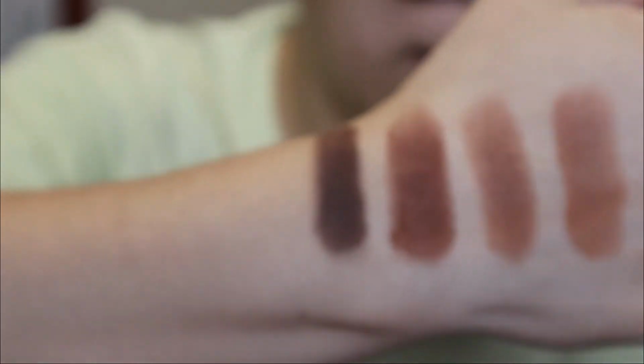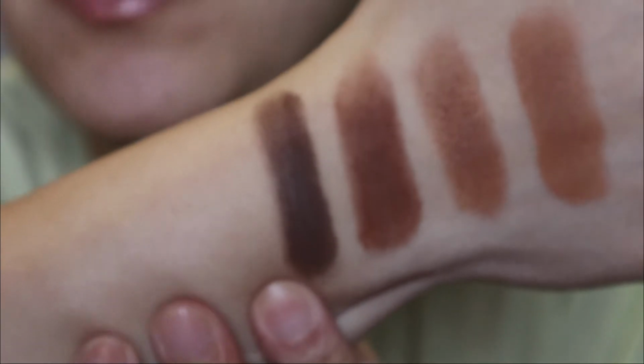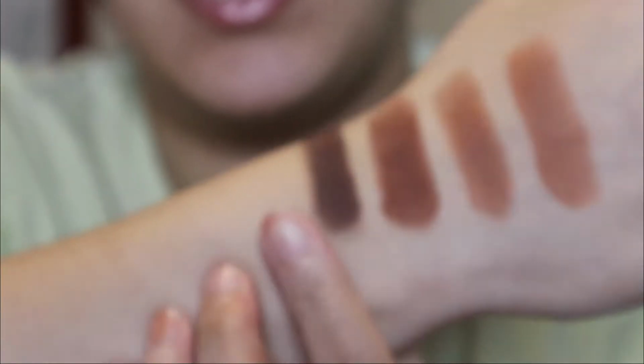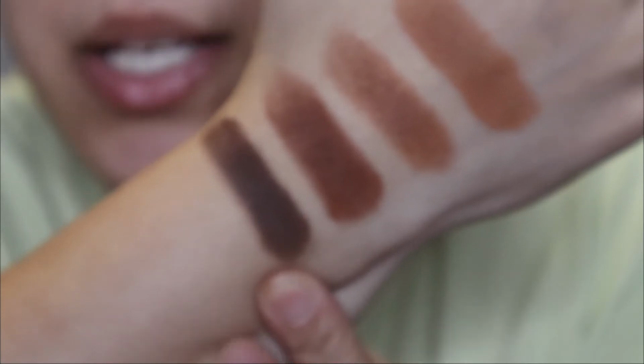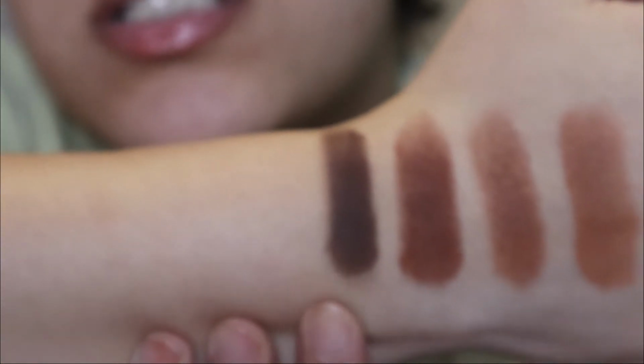I didn't get to swatch the dark brown because I wanted to film the video, but this brown is exactly what I wanted, like a really good dark chocolate brown. So this is what we did, this is what we got and everything.